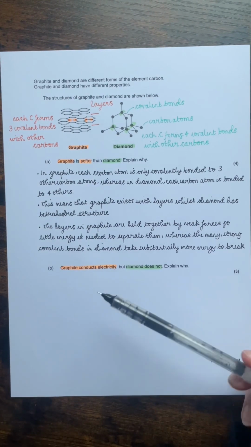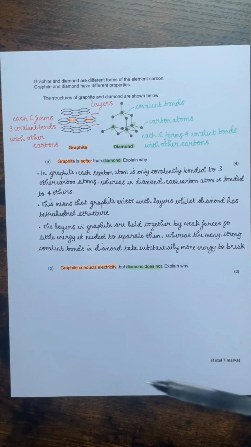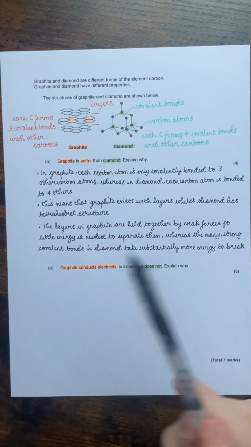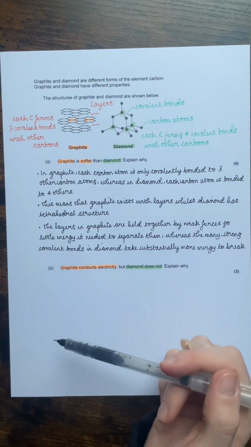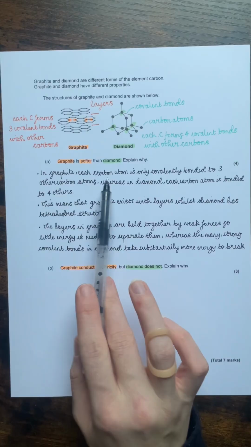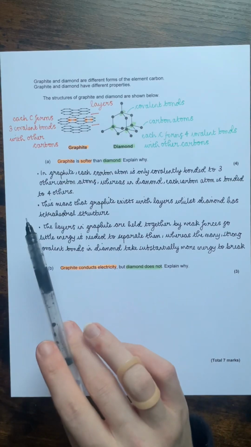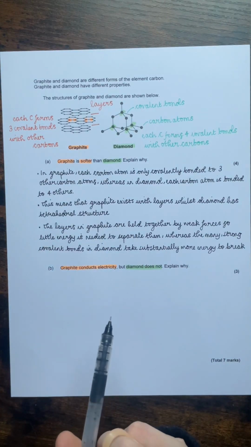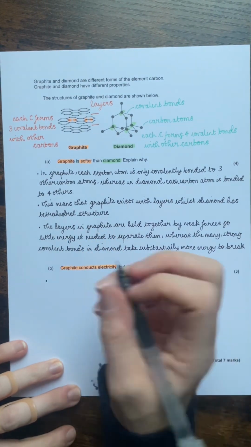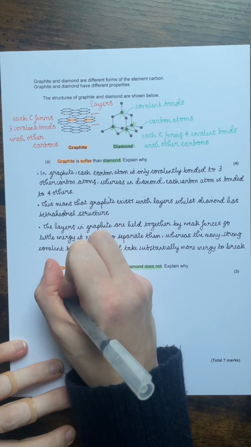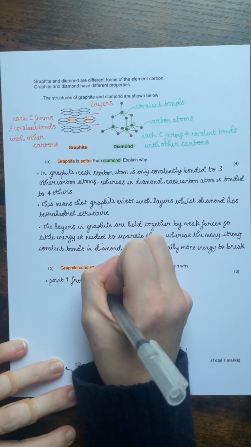Same sort of idea when we're then thinking about part B. So graphite conducts electricity, but diamond does not. Explain why. The first point is exactly the same as what we wrote for the first point here. The ability for graphite to conduct electricity comes from the fact that each carbon atom is only covalently bonded to 3 others, whereas in diamond, each carbon atom is bonded to 4 others. So we can say the exact same first point. So you don't have to watch me write that out again. I'm just going to put point 1 from the above answer.